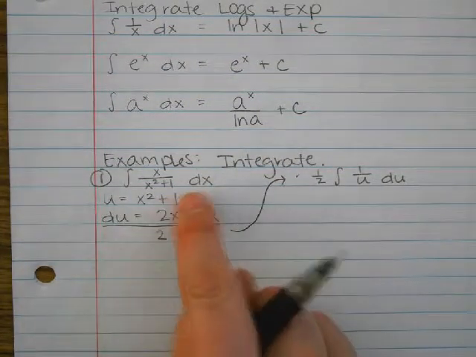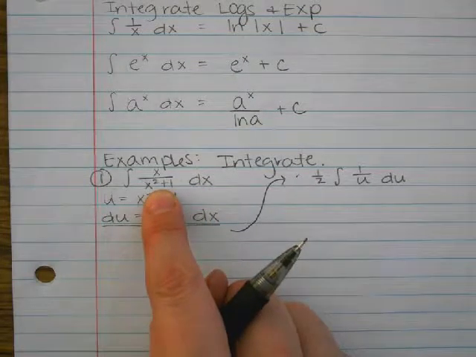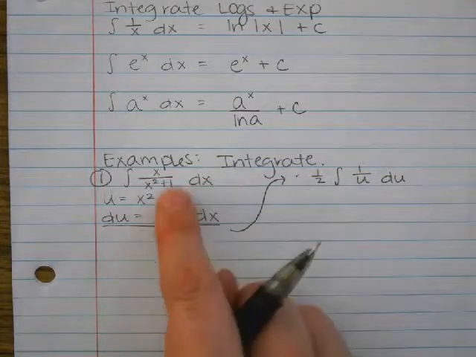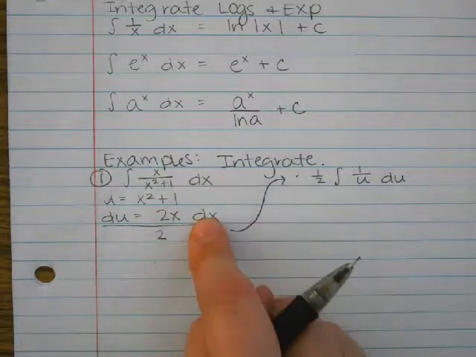And the reason I could see that is because I took the bottom and I made that u, so I know that u is going to be on the bottom, and that x was the same as the x for my derivative. So that's why I ignored the x on the top, and then the dx is part of the dx for my du.